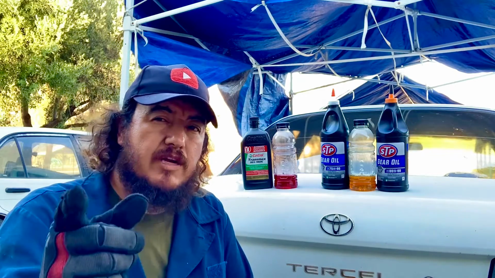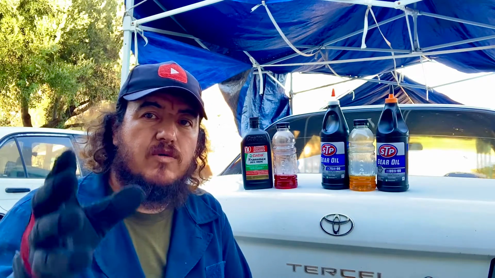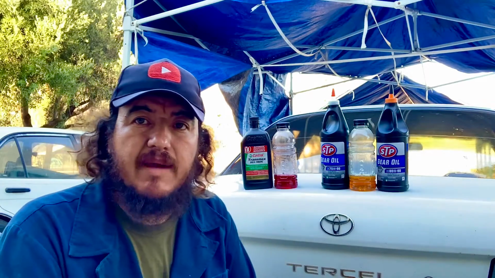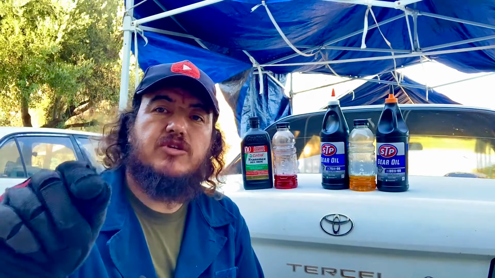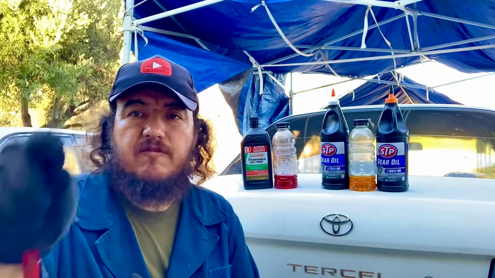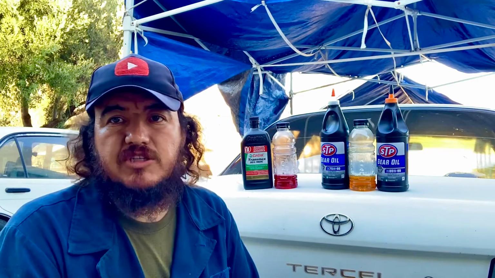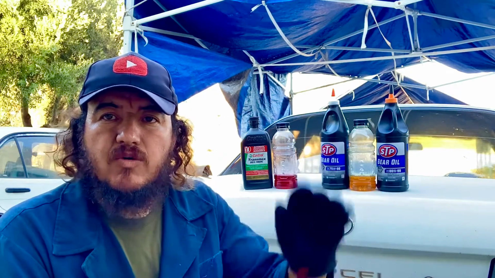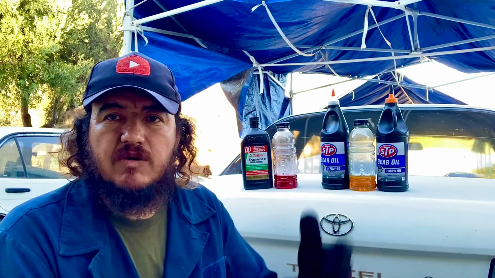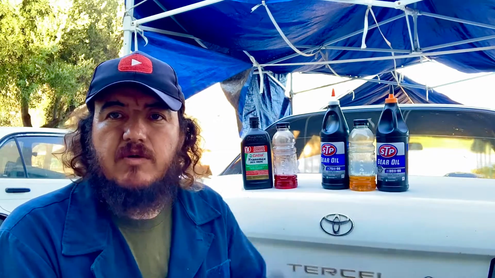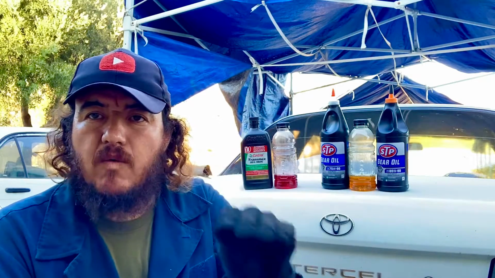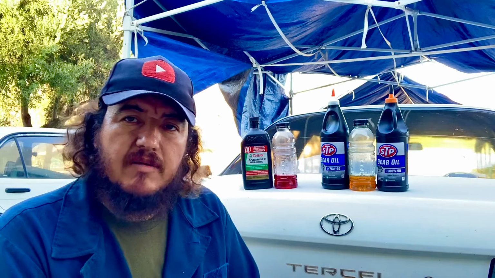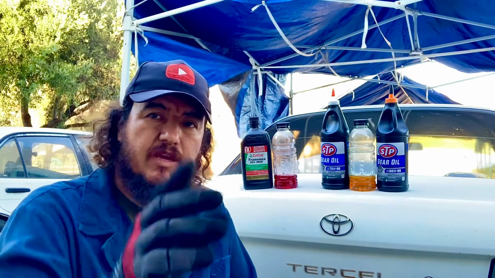So if you're going to change your oil, or add oil, or you just want to get some transmission oil for your automatic, verify and make sure what oil the manufacturer requires for that transmission. So before you go to the auto parts store or any place that sells oil and buy just any oil, make sure you get the right oil for the transmission, because if that transmission goes bad, you can pay a lot of money just to get it fixed. So be careful about that.